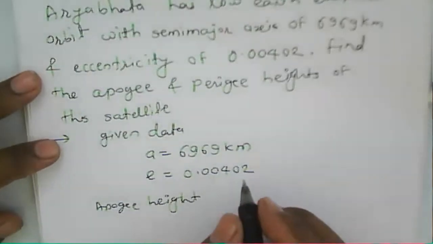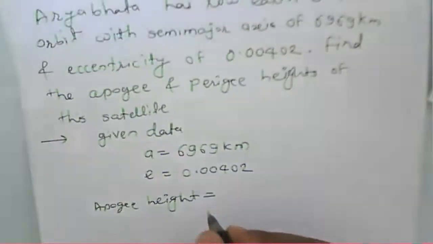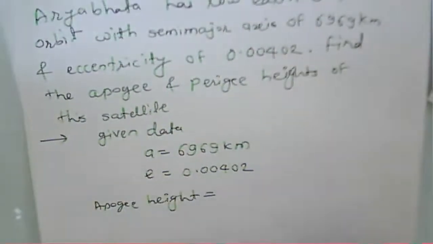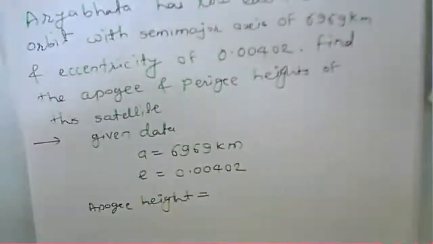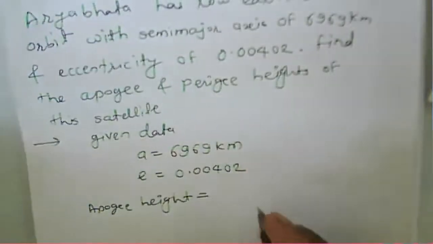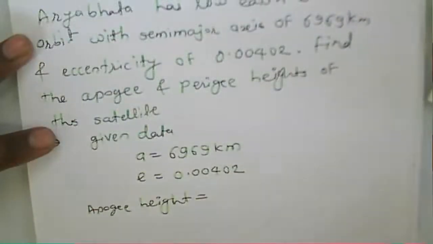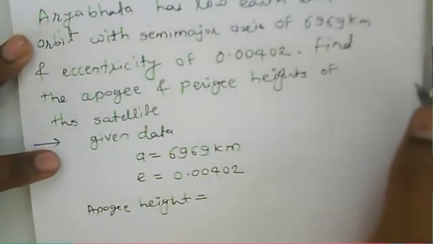Find the apogee height. Apogee height is what? That is the distance from the surface of the earth. We can consider that from the surface of the earth to the satellite there.